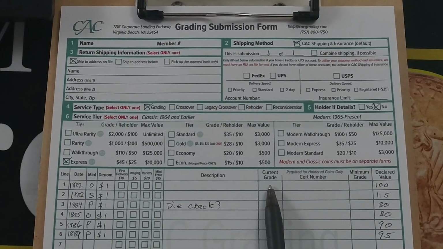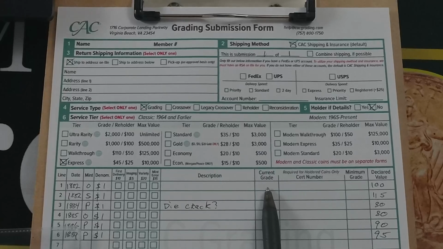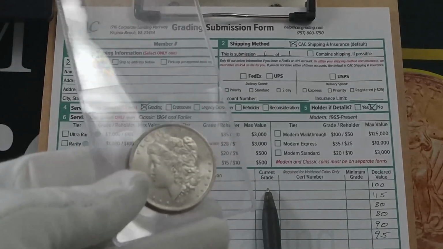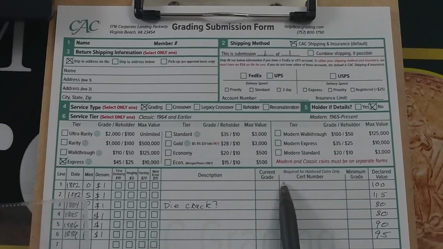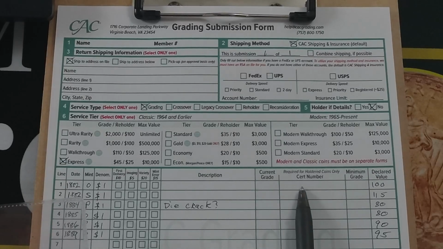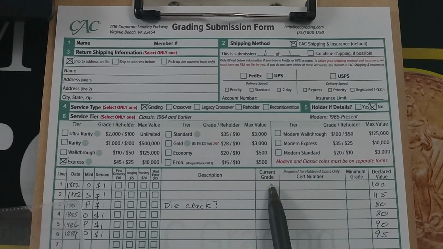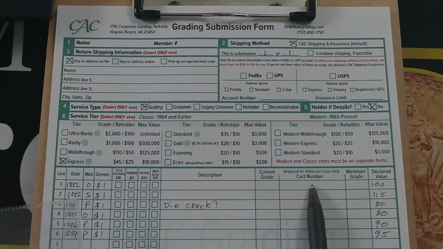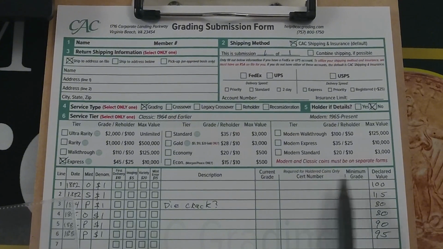Current grade doesn't apply because this is not already a graded coin. The cert number would only apply if you were submitting somebody else's slab or a CAC slab that had already been graded. There would be a certification number that you would also put in here.